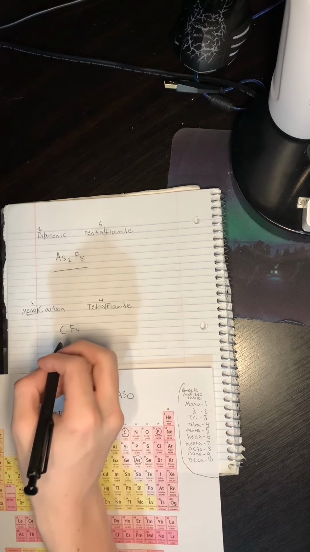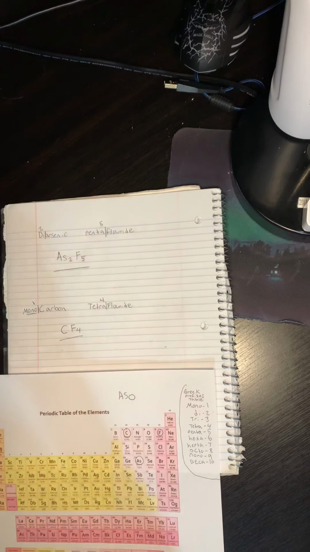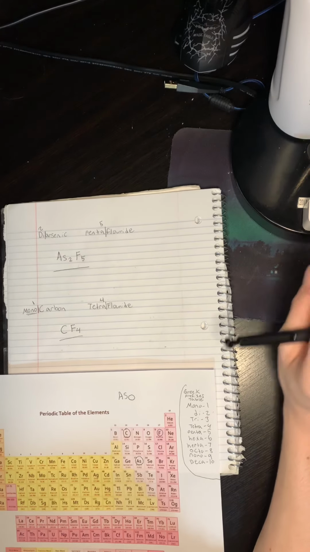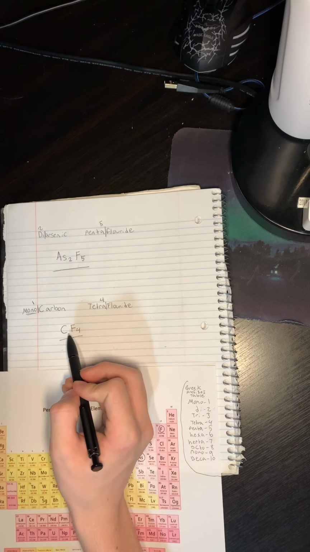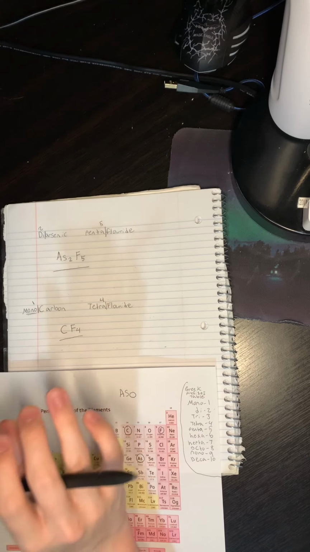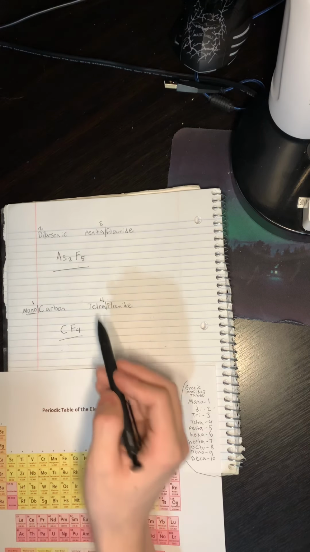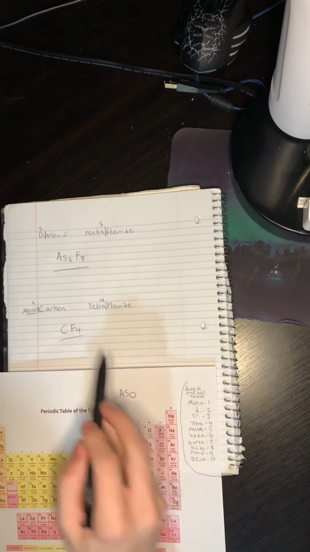So either way, CF4 is the proper way to write the broken down chemical formula for this compound, since there's no subscript for the carbon, since there's just one, and there's a 4 representing tetra on the 1 through 10 table for fluoride.